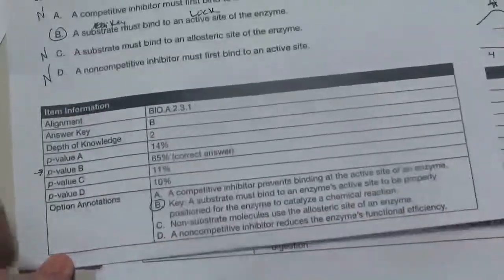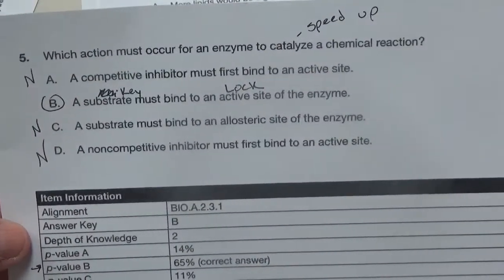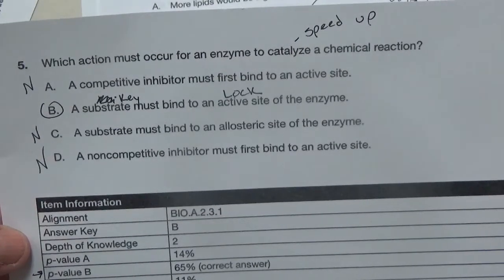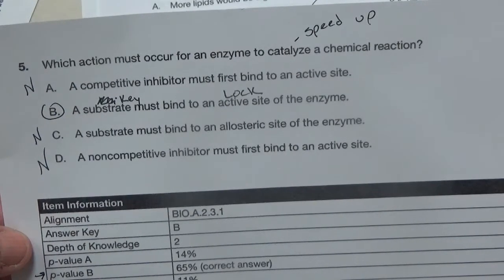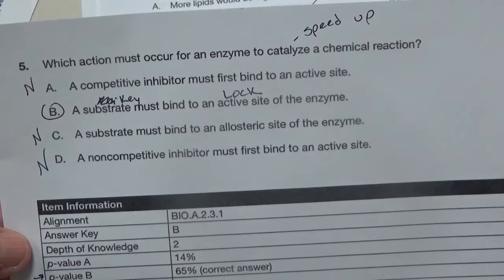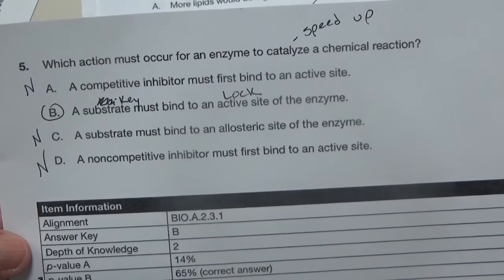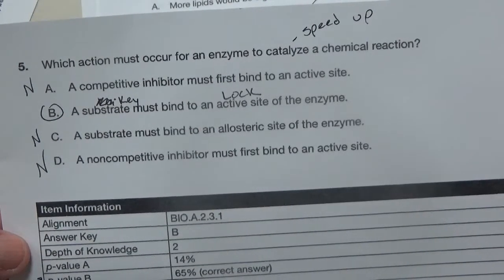Which action must occur for an enzyme to catalyze a chemical reaction? I know that the word catalyze means to speed up. I know that enzymes speed up chemical reactions in living things. So, lots of words here, lots of vocab. Let's try to eliminate choices. A competitive inhibitor must first bind to an active site. That's not it, because we know that substrates bind to active sites. Oh, B, a substrate must bind to an active site of the enzyme. That's probably right, because the substrate is like a key, an active site is like a lock.